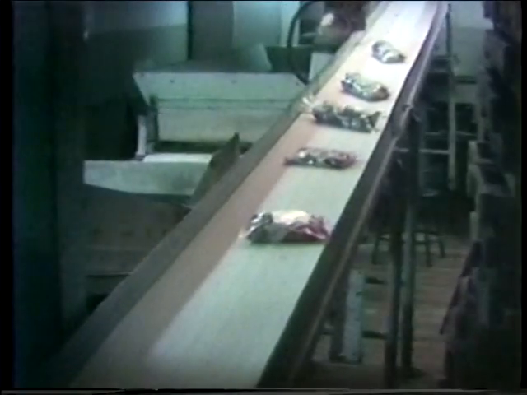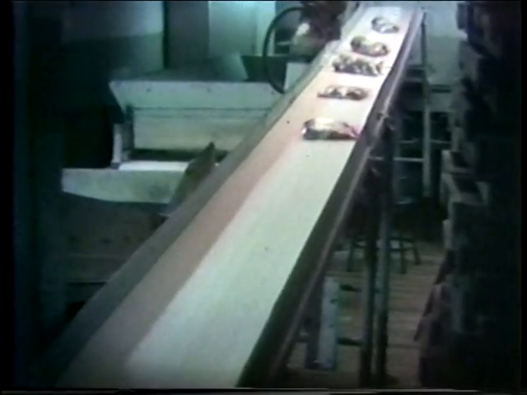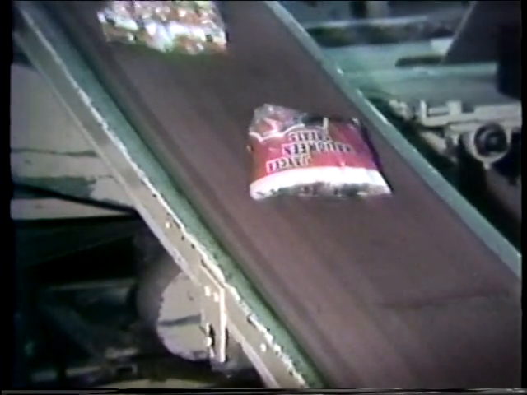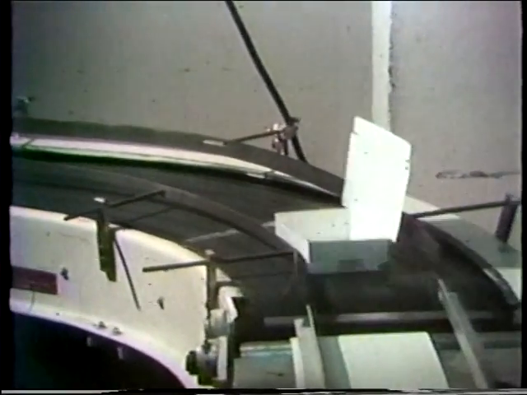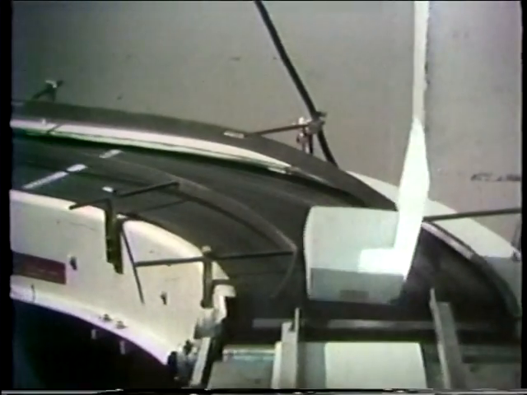One fairly common type of belt conveyor is the one we see here, the slider belt conveyor. In this case, we slide a piece of belting along a metal table. This allows us to have support all the way along the belt. These are frequently used in the food industry, as we're showing in this film.